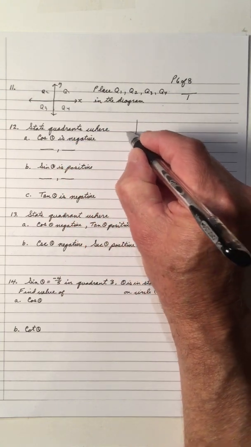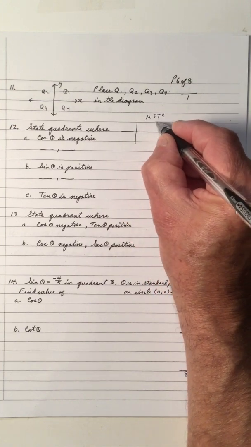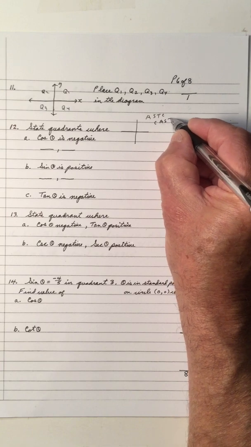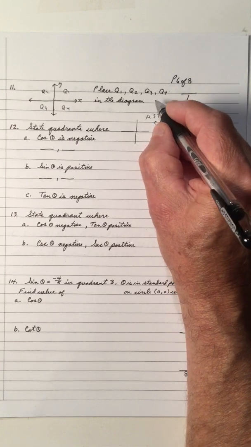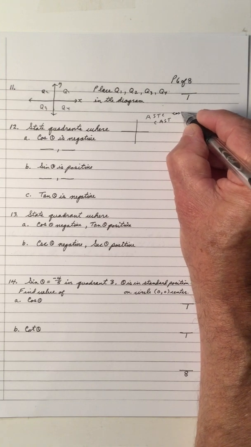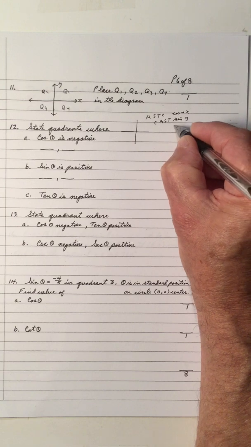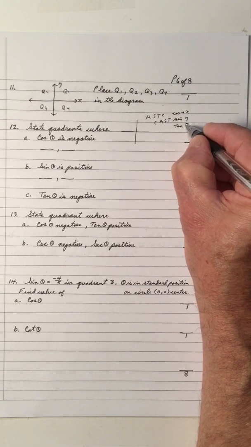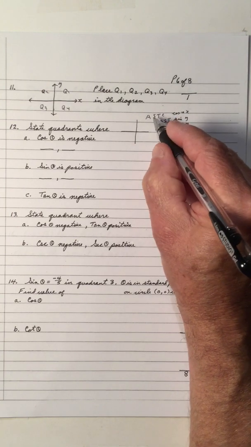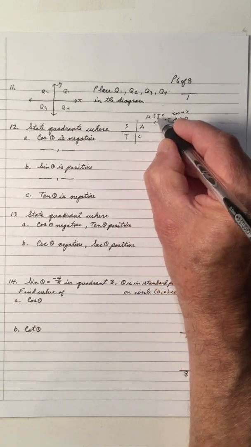So what I'm going to do is look at add sugar to coffee, or to casserole, your choice. You can also think of cos being with the x, sine being with the y, and the tan is the y over the x. So add sugar to coffee.